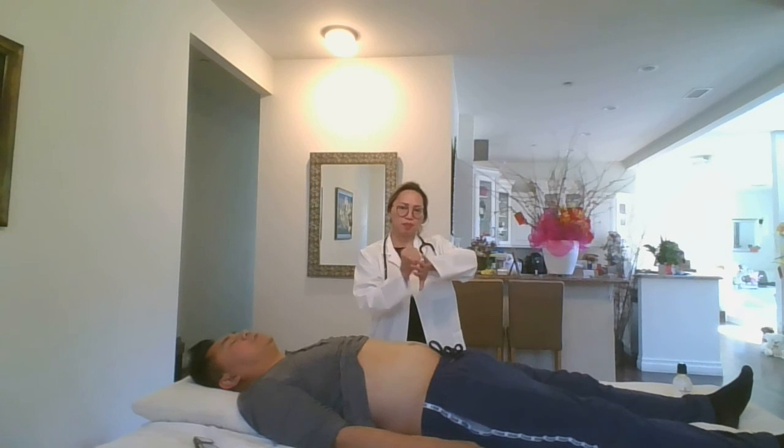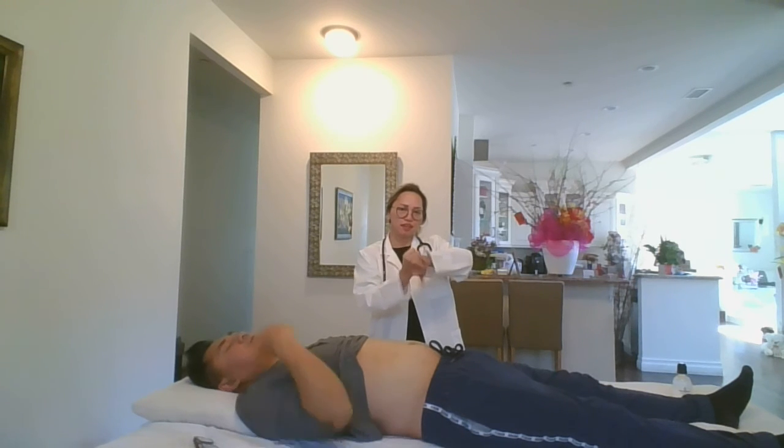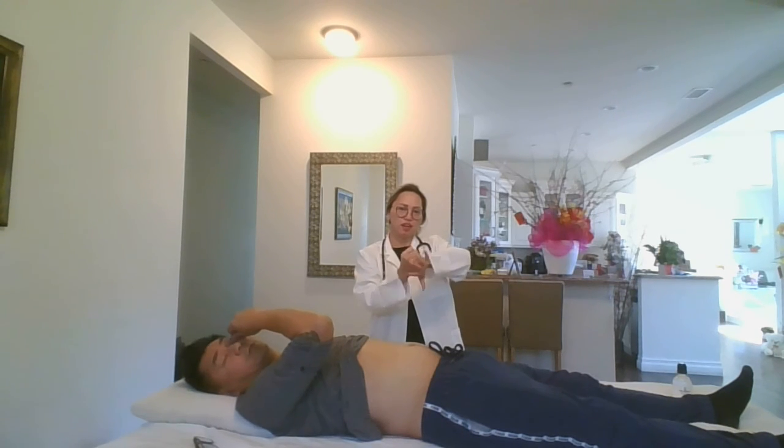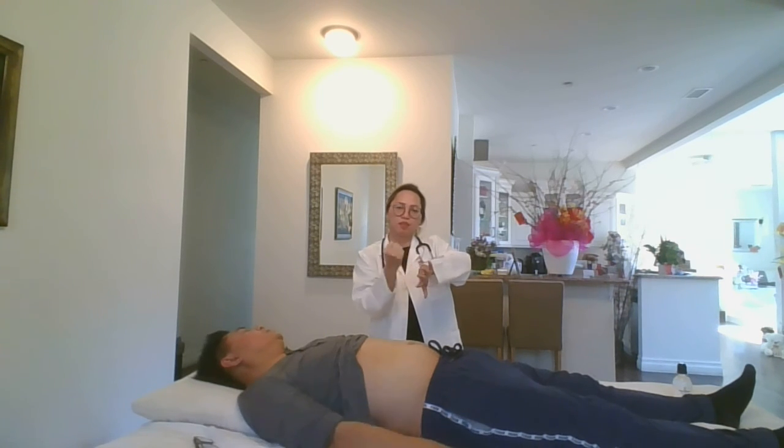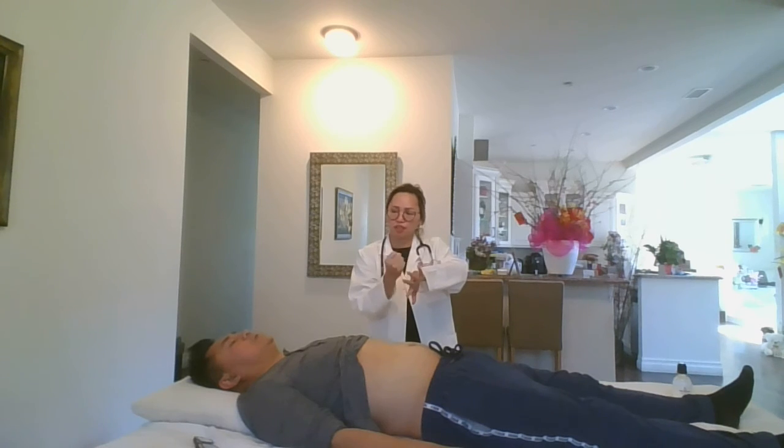To test for this, I will ask the patient to sit up, and I will place my palm and focus with a fist of my other hand to see if the patient is in pain or not. If he complains of pain, it will be a positive CVA test. It shows the patient has a kidney problem.